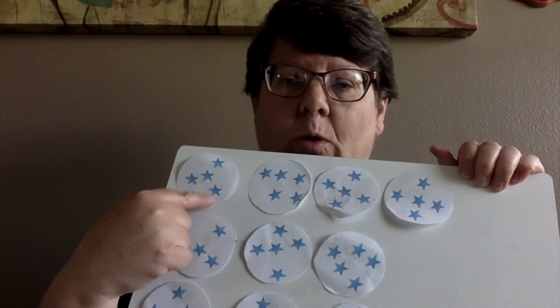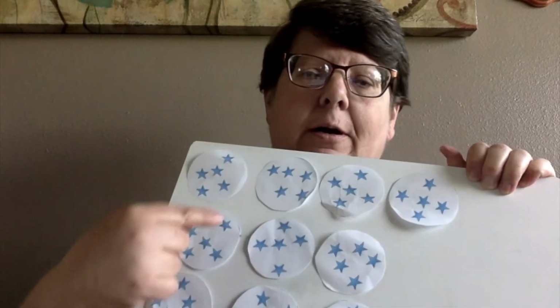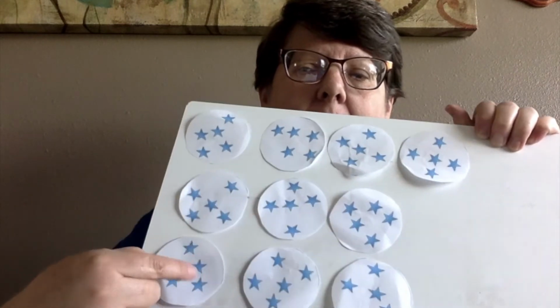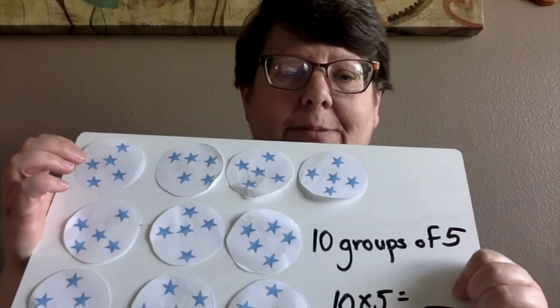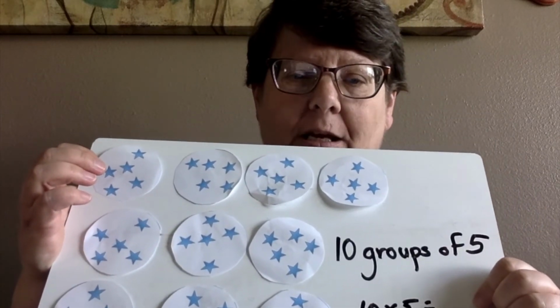All right, now you are ready to try one on your own. Let's get 10 groups. All right, let's count to see if I have 10 groups. 1, 2, 3, 4, 5, 6, 7, 8, 9, 10. So I have 10 groups of 5. So 10 times 5 equals blank. There are my 10 groups. There's 5 in each group. I wrote my multiplication equation, 10 times 5.